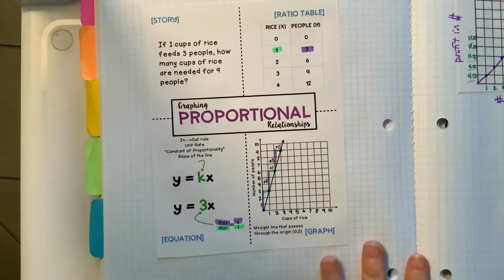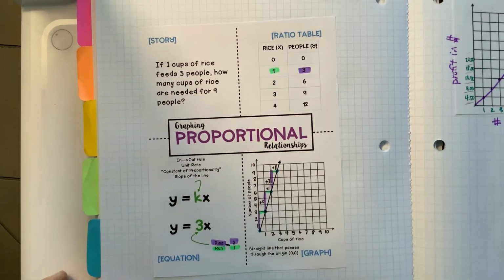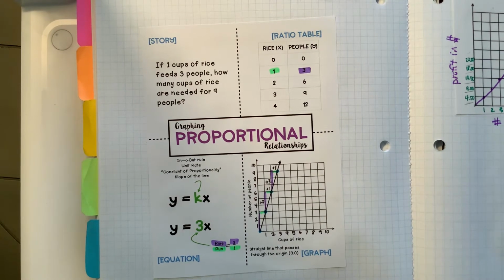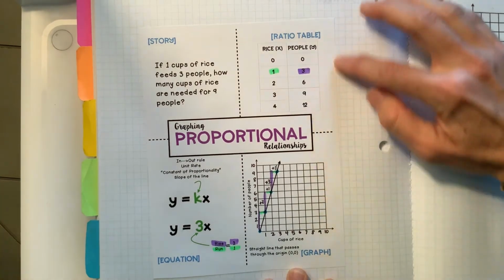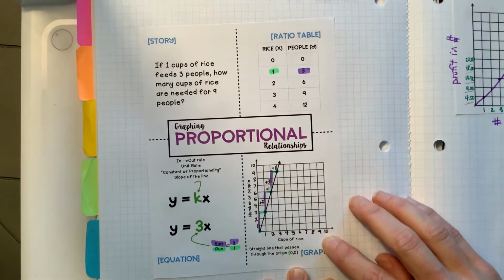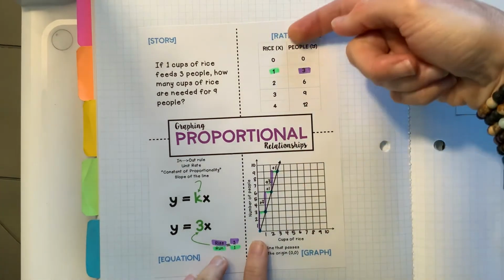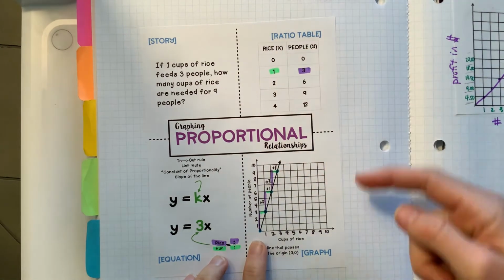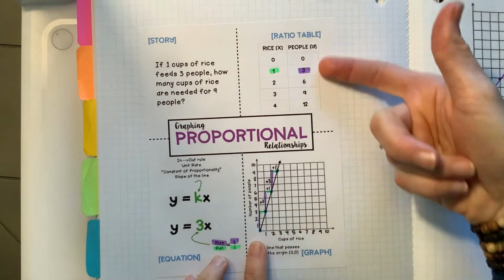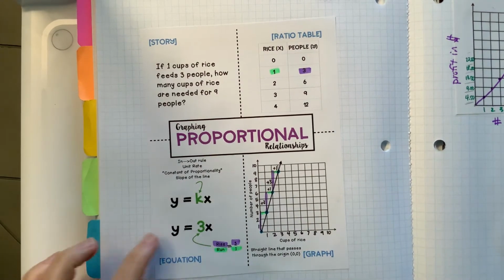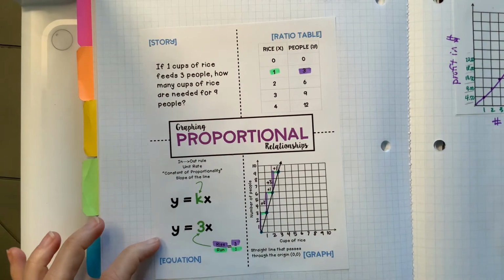All right, and then we went into graphing proportional relationships. Now, for this skill, all you really need to be able to do is take a ratio table and be able to plot it in a graph. So the x-axis being the input of the table, the y-axis being the output of the table. Now, I know we showed you a little bit of how to set it up as an equation.